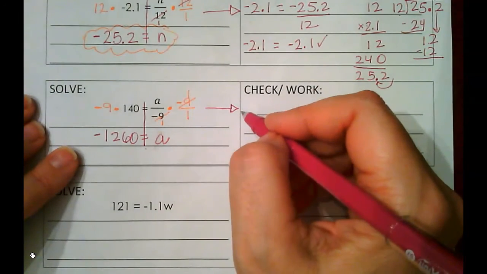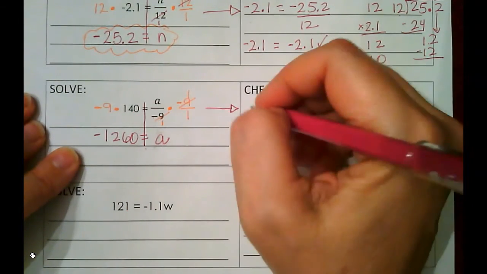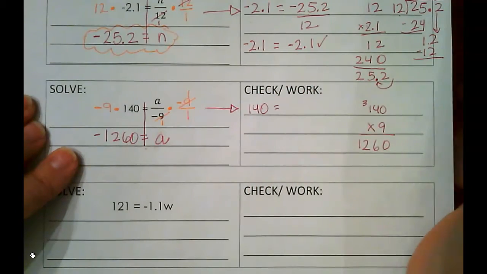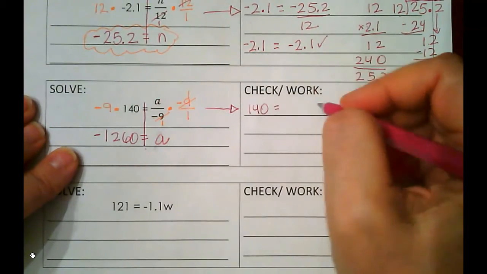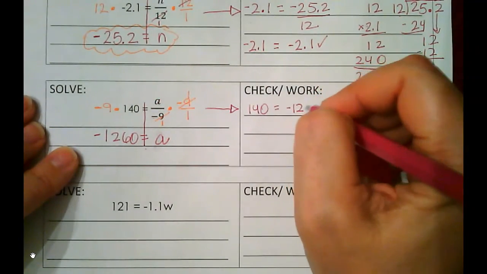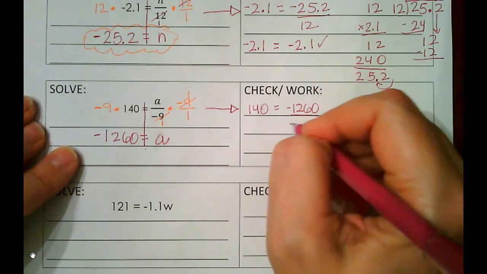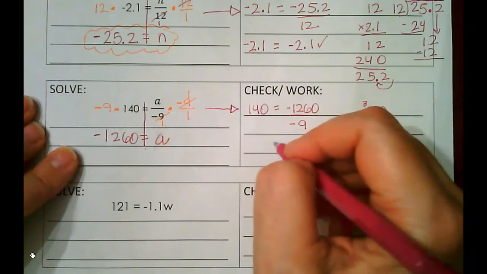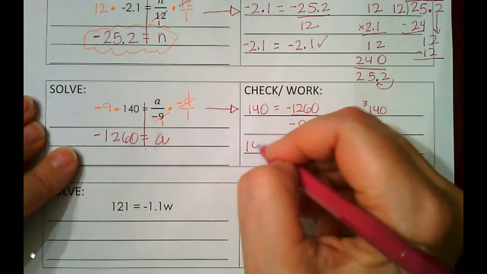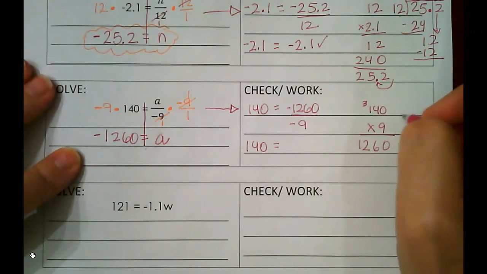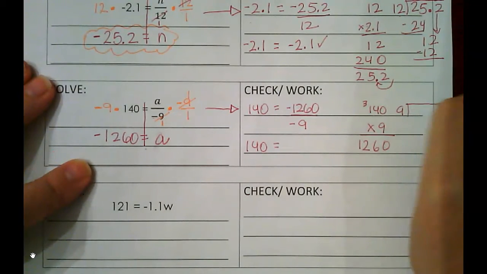I already got ready to do my check step. The original problem starts with 140, so your check step needs to stay the same. A, which we think is negative 1,260, divided by a negative 9. Alright, well this side, there's no work, thank goodness. And now we have to do some division. We're going to do 9 into 1,260.